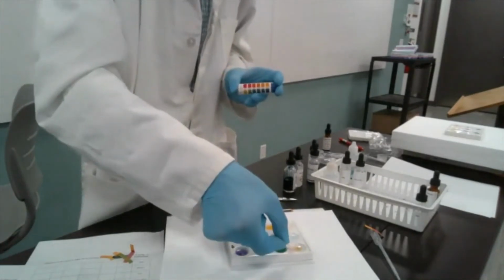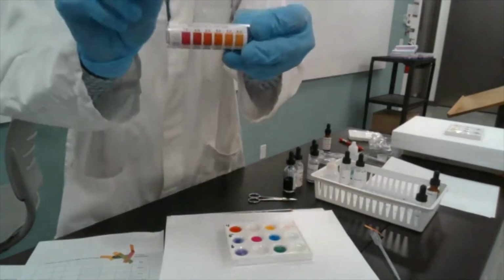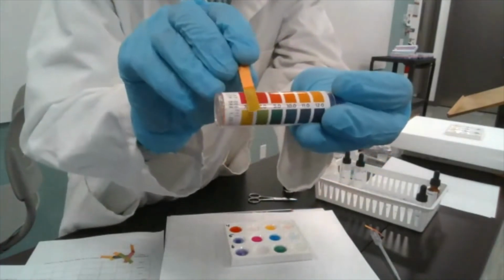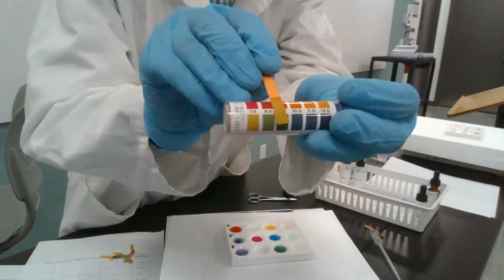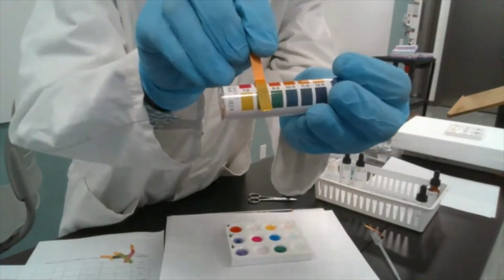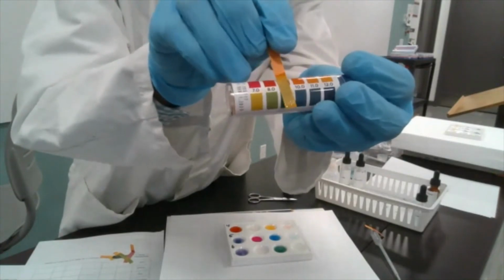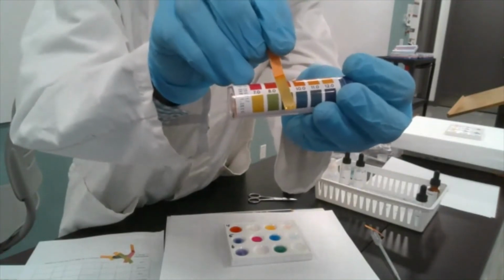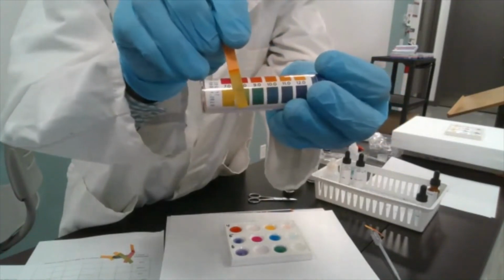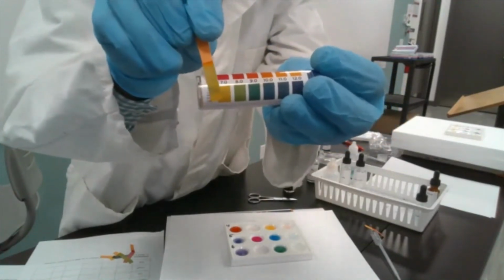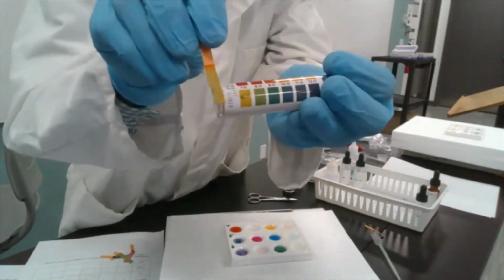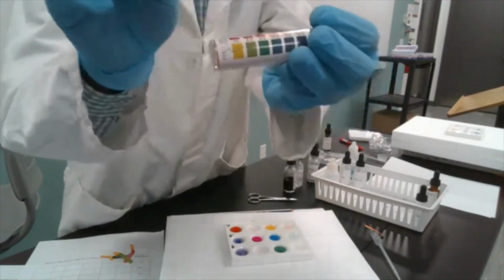Finally, let's dip our universal paper and compare. So to me, what does it look like to you? 6, 7? 7, exactly. You see that we're almost exactly at 7. Again, this thing isn't perfect either, but it's much better sometimes than some of those other indicators.